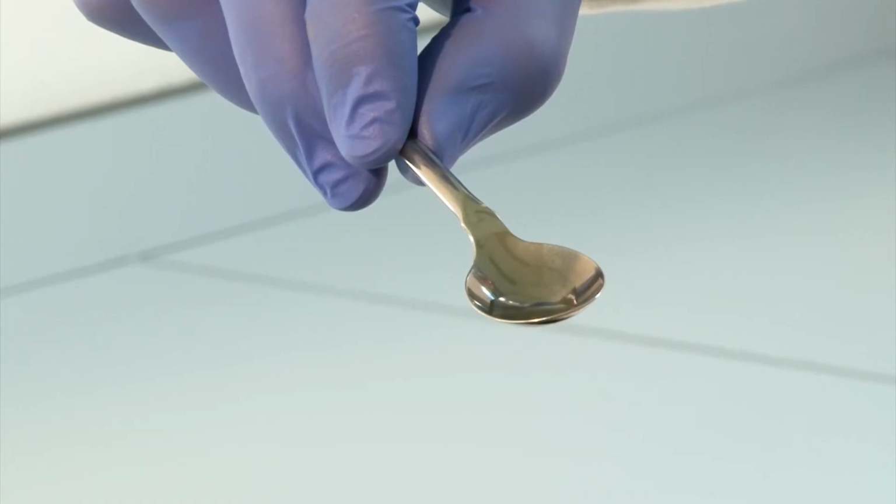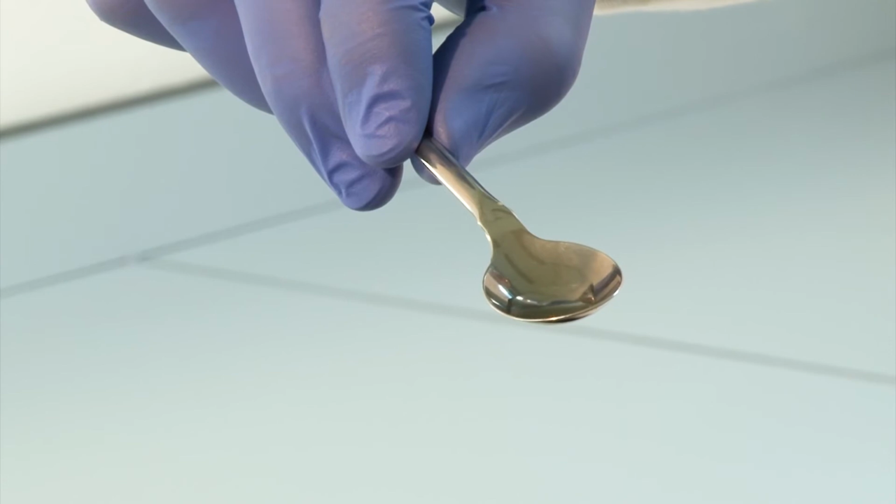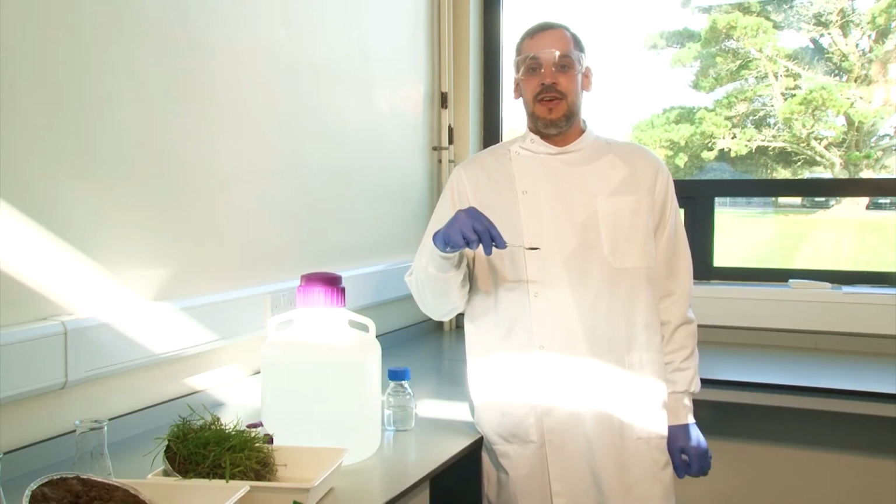Remember this teaspoon of water. So how do we prevent it from shrinking in future? One of the answers is to keep our soils healthy.